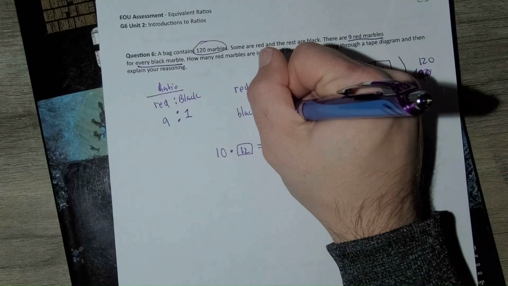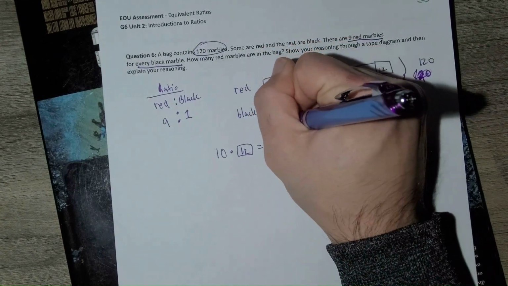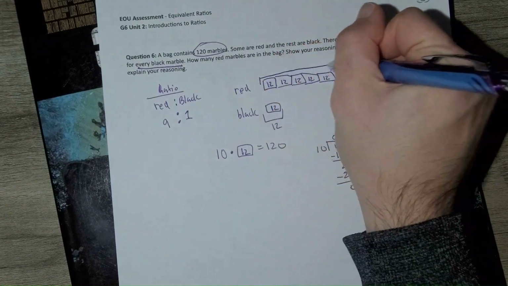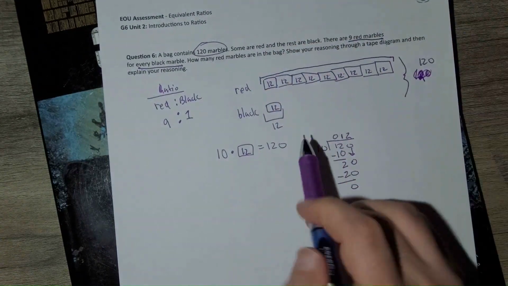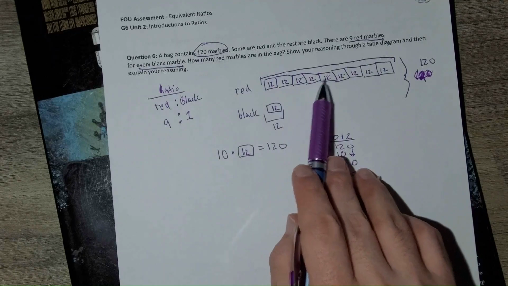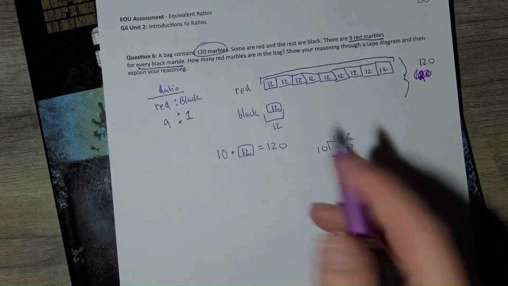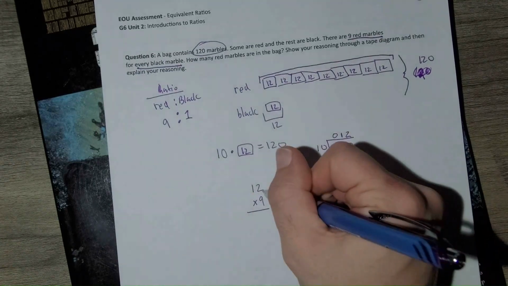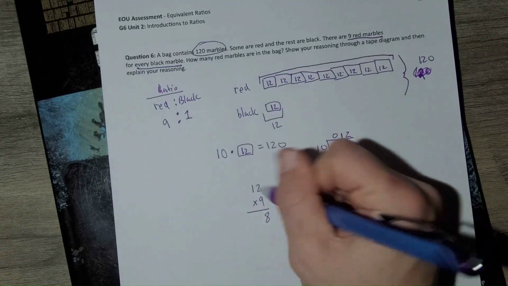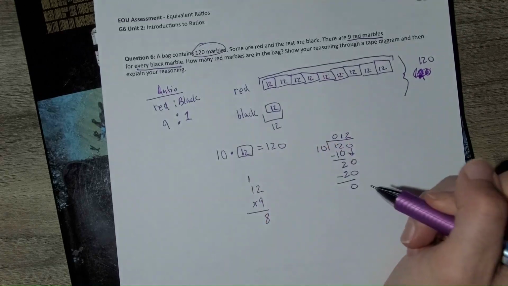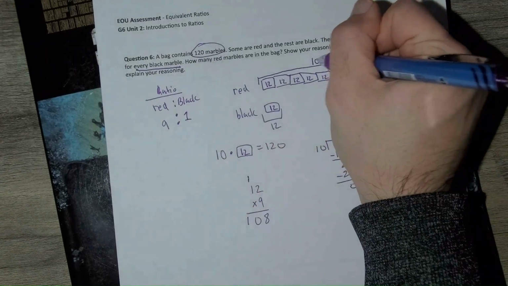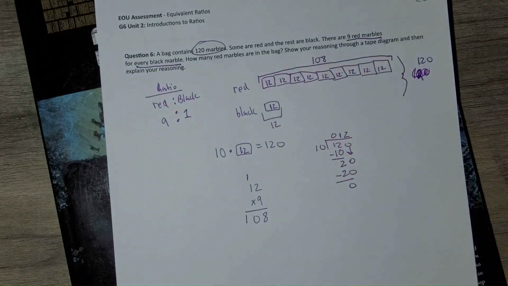we end up getting that black has 12 black marbles and that red has, right, 1, 2, 3, 4, 5, 6, 7, 8, 9. You can do 12 times 9 to get this. 9 times 2 is 18. Regroup our 1. 9 times 1 is 9. Plus 1 is 10. There's 108 red marbles. And so that's how you did your tape diagram.